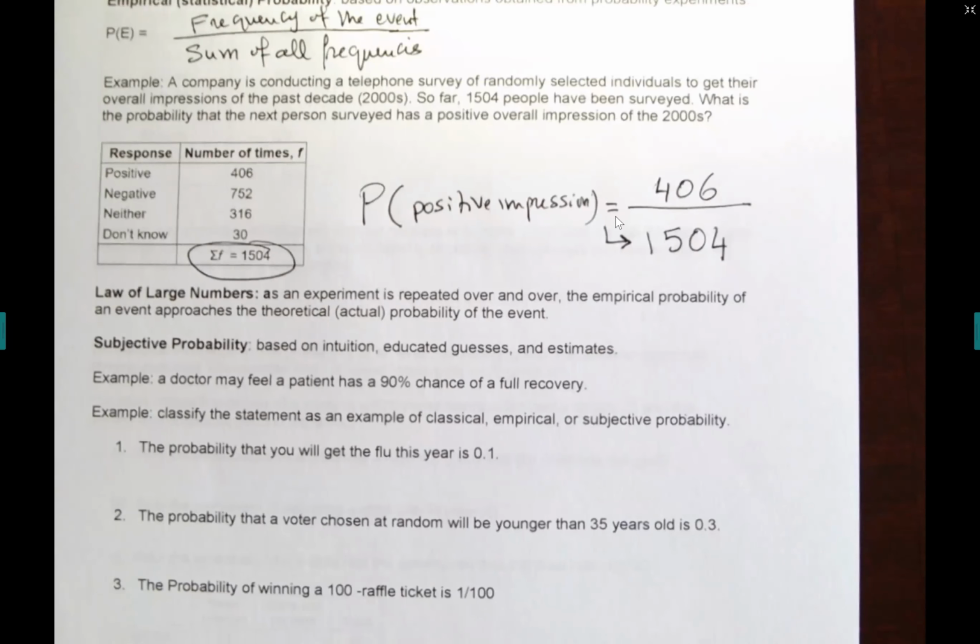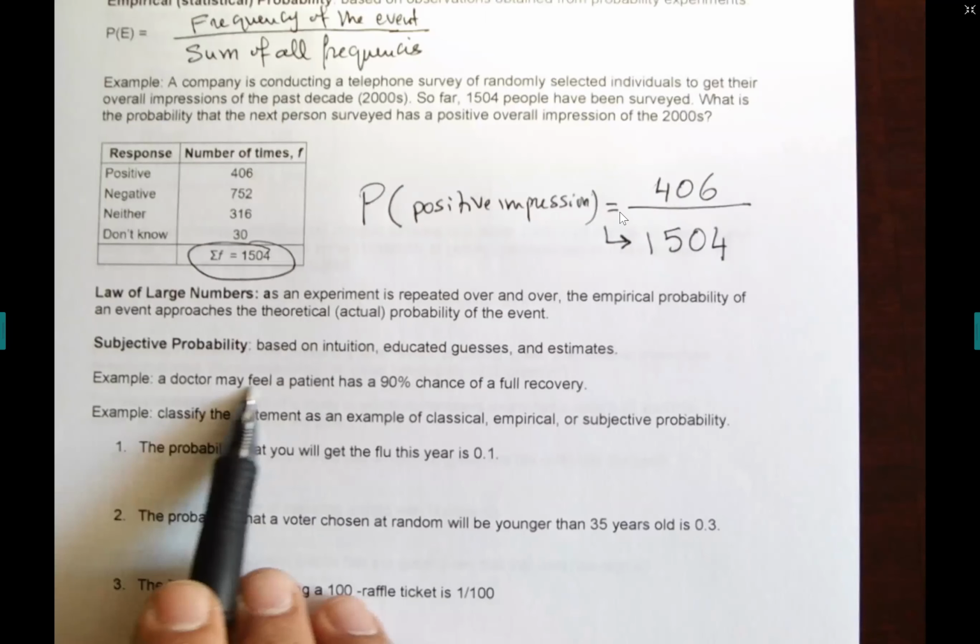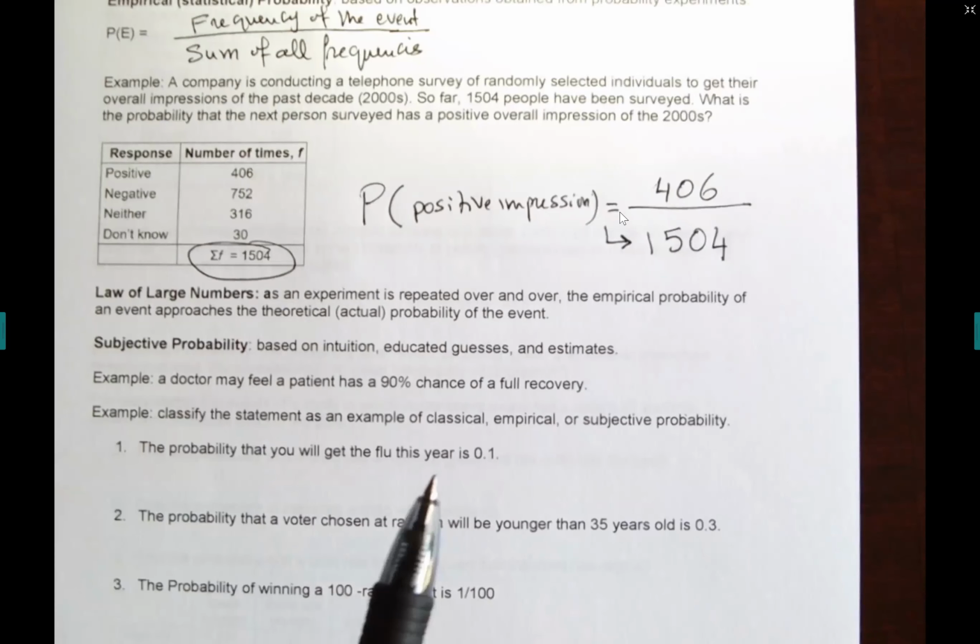Sometimes you make your probability based on an intelligent guess or intuition. Here's an example. So you don't do any math, you just try to figure it out based on past experience. A doctor may feel a patient has a 90% chance of full recovery. This is based on an intelligent guess.